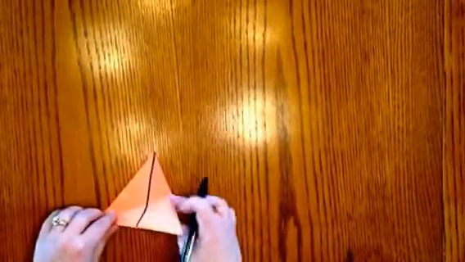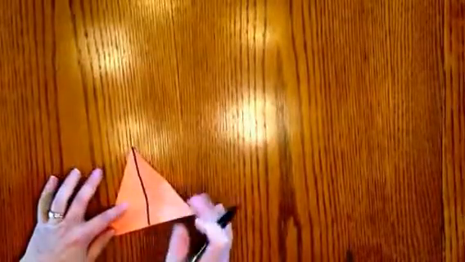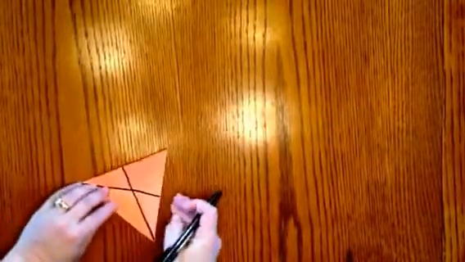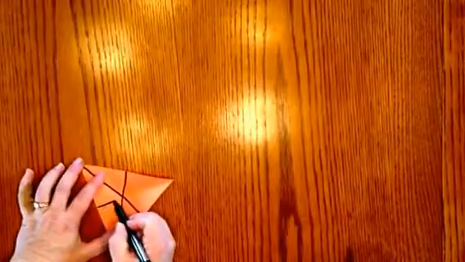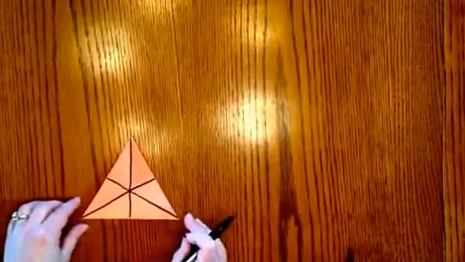I can also take this triangle and fold it this direction, and again, it doesn't overlap, so this would also be a line of symmetry. And if I fold it this direction, again, I'm not overlapping, so this particular triangle has three lines of symmetry, okay? Now, I have another triangle that does not have three lines of symmetry.